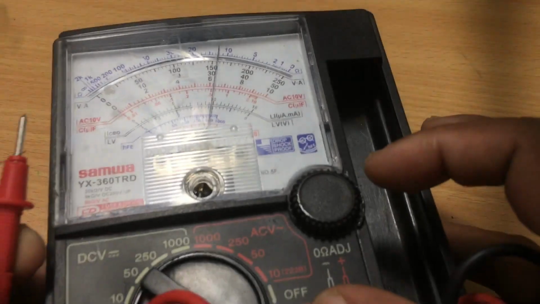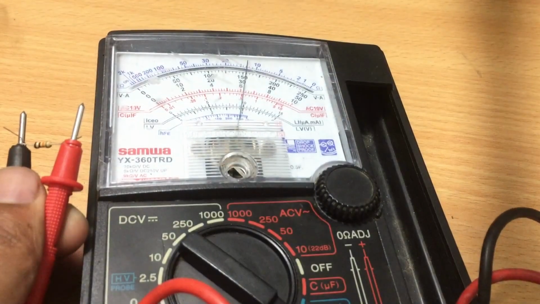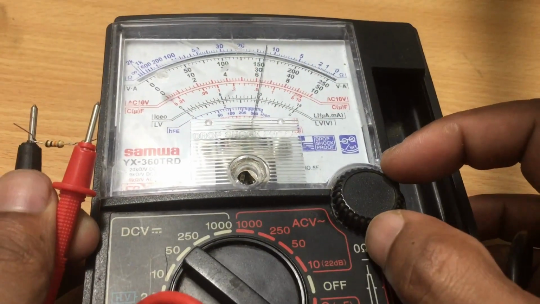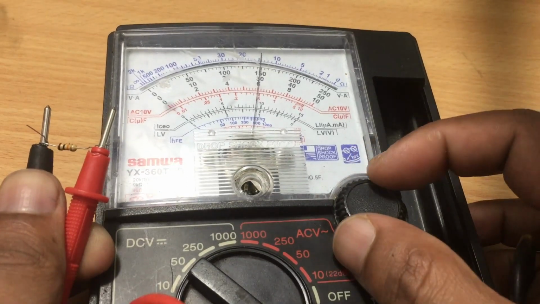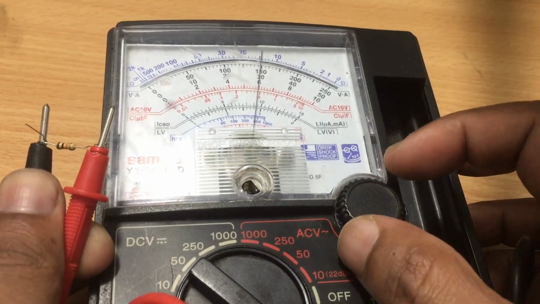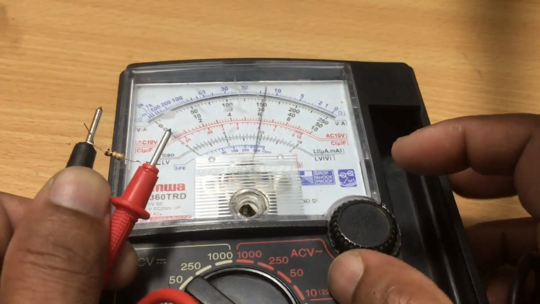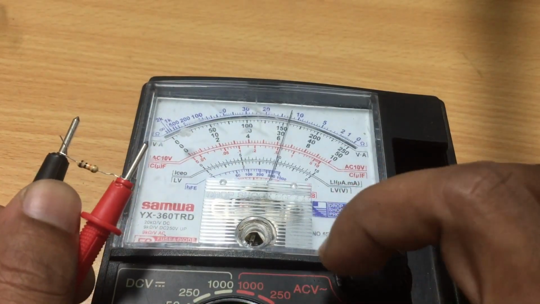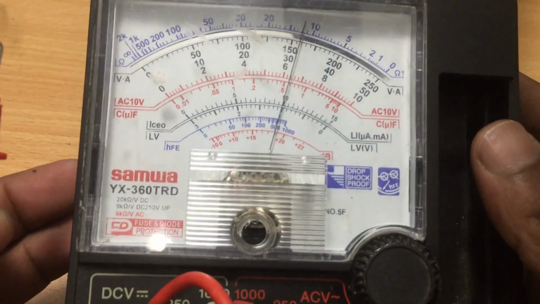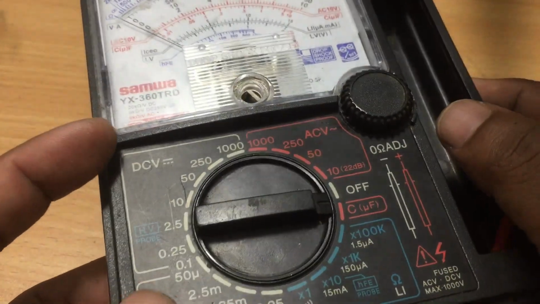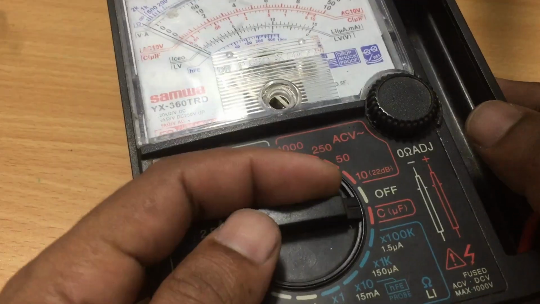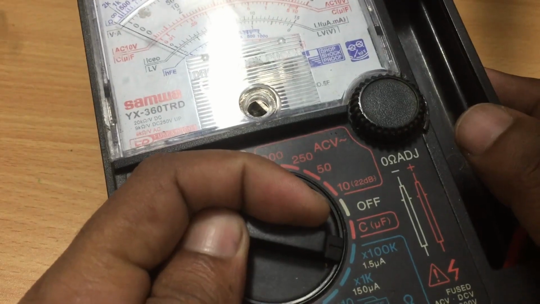So you can use this controller to take it to 10. Now you can check any resistor up to 20 mega ohms. I will show you.